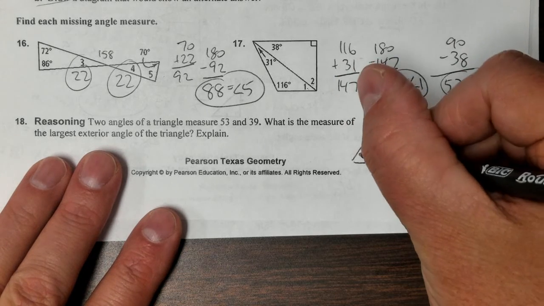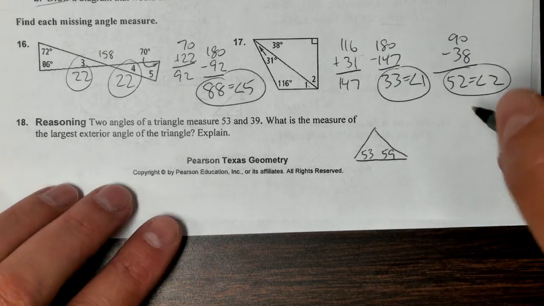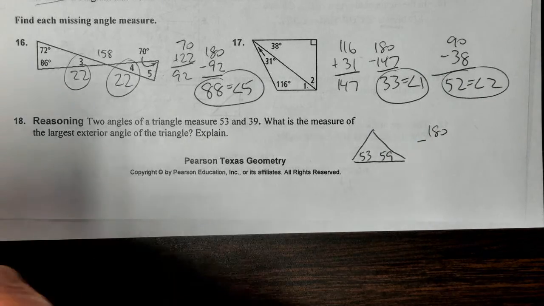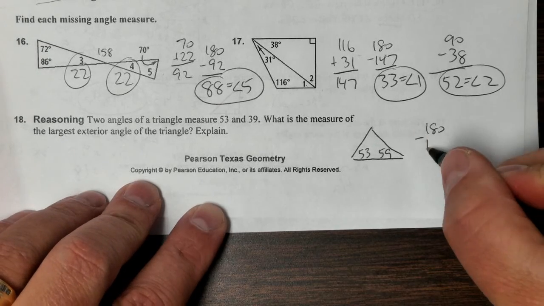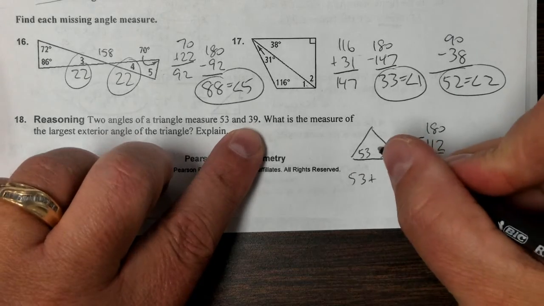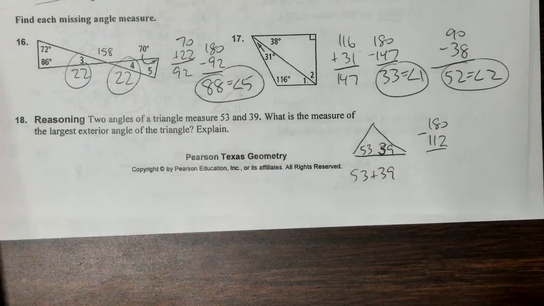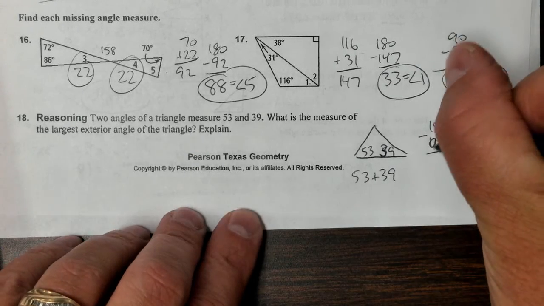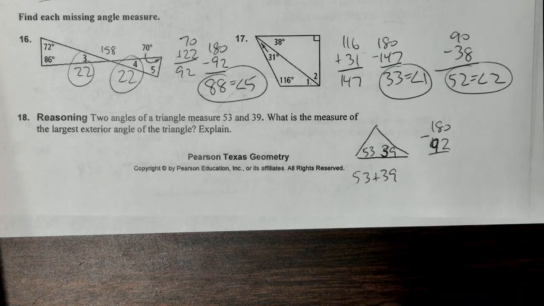I'm going to put 53 and 39 here and figure out the other angle. 53 plus 39, that's 92 right there. So then 180 minus 92 is 88.